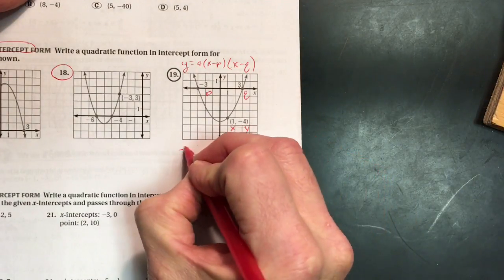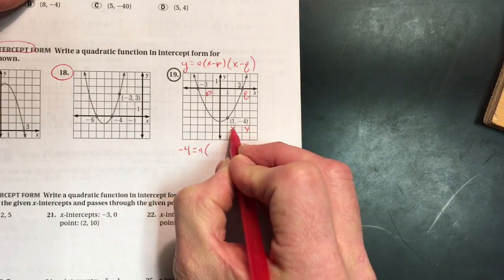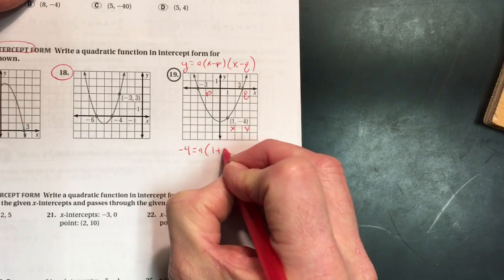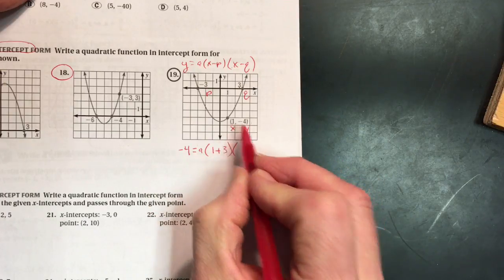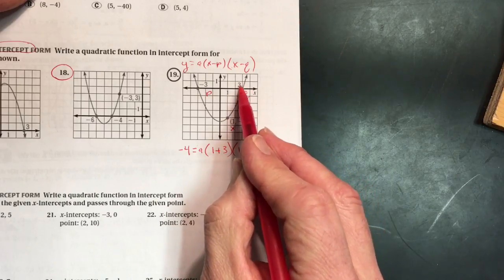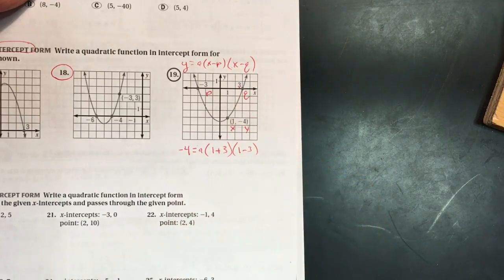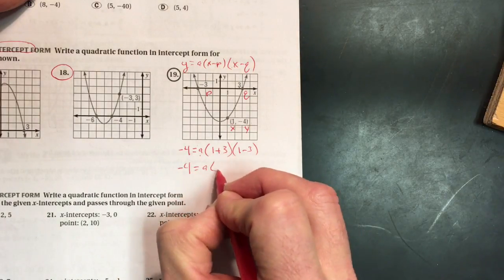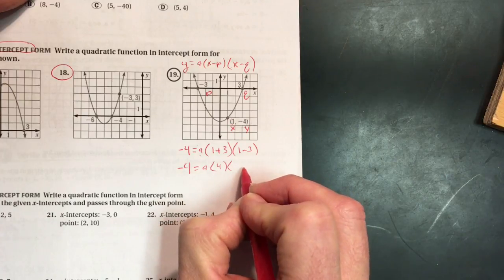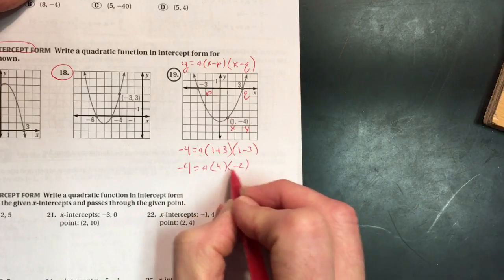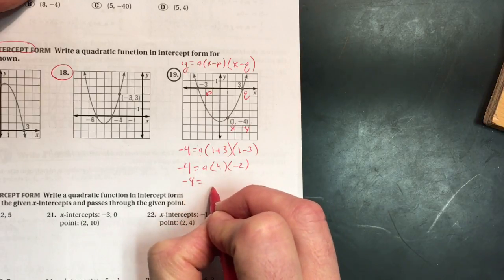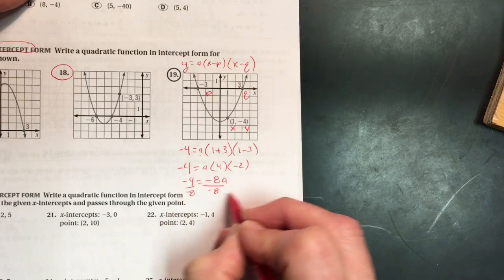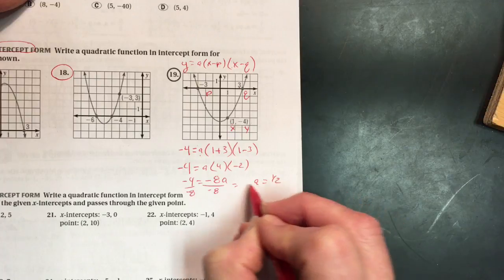So y is -4. This equals a. Now here's x. It's 1. It's minus -3, so it's going to be a +3, times the 1 minus the q, so it's -3. And we're solving again for a. So we have -4 equals a. This becomes a 4. This becomes a, what is it, -2? Together we have -4 equals -8a. Divide by -8. Again, we have a equals 1/2.